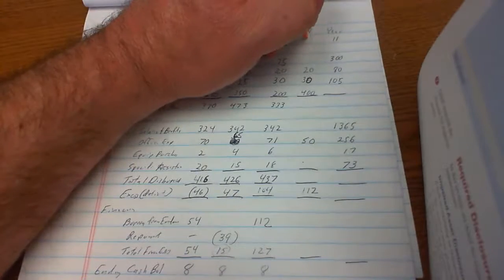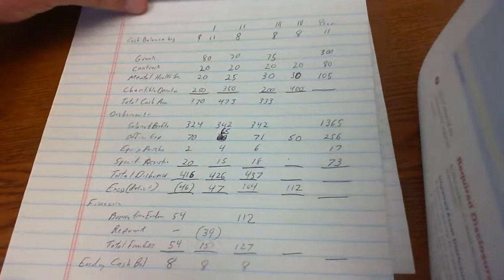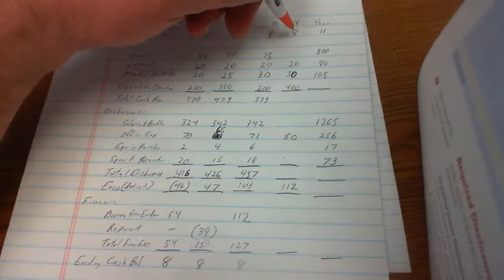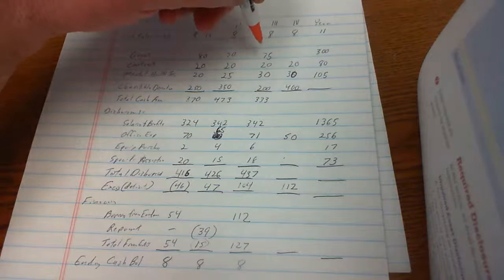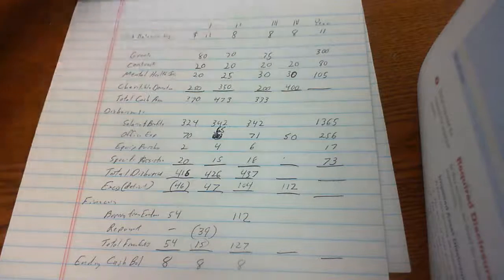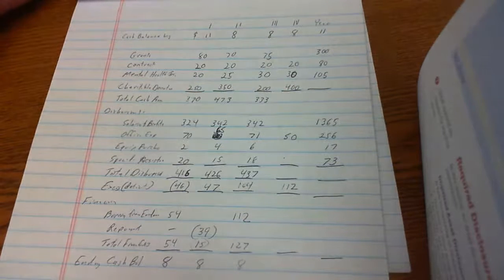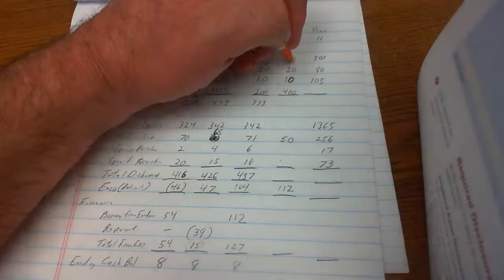We bring this over here to the year end for the fourth quarter. So that is going to be 8. Now we can get into this number here with the 300 minus the 75 minus 70 minus 80. That'll give us 75,000 in grants.